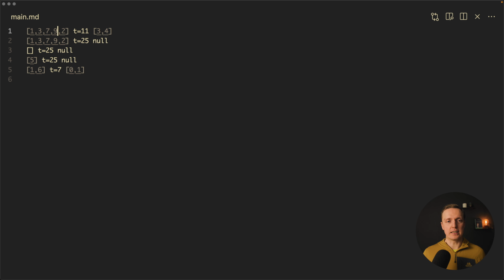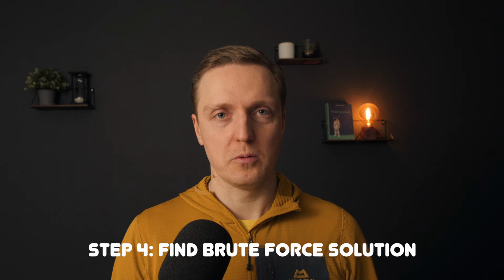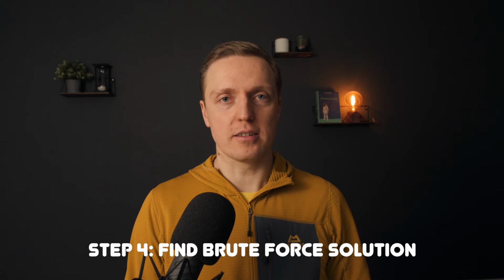And we're doing that until we're finding the two indexes or until the end of our array. This would be basically a brute force solution which would work. And we found our algorithm even without writing any code. So step number 4 was finding a brute force solution without writing any code.